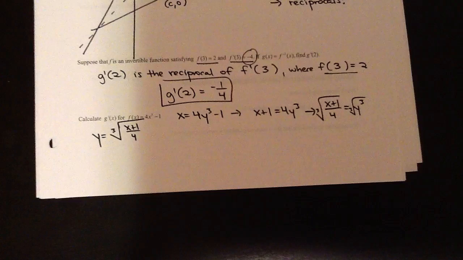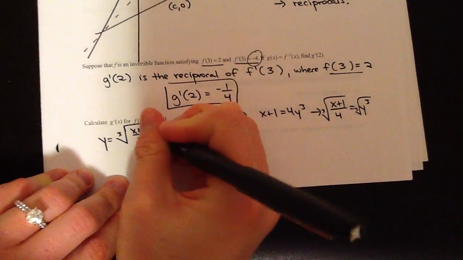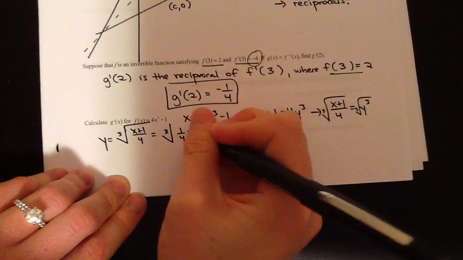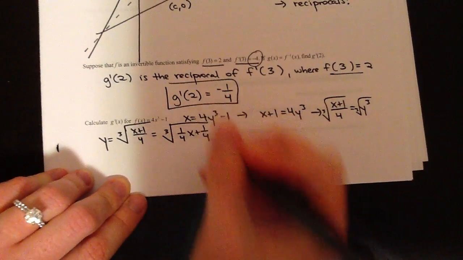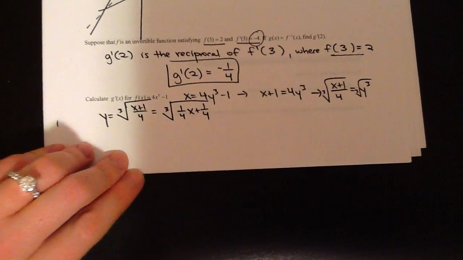All right, so to take the derivative of that, I've kind of got a chain rule, quotient rule sort of thing going on. So I'm going to write this, first of all, as a linear function, like 1/4 x plus 1/4. That should help us, because you don't really need to do a quotient rule, so I don't want you to trick yourself into thinking you need to do a quotient rule.